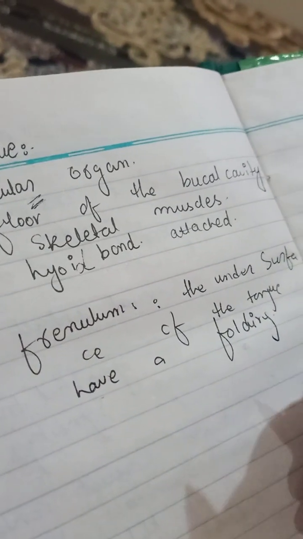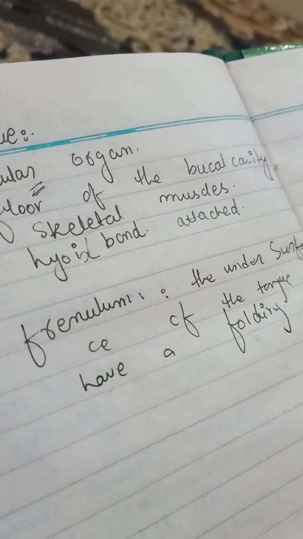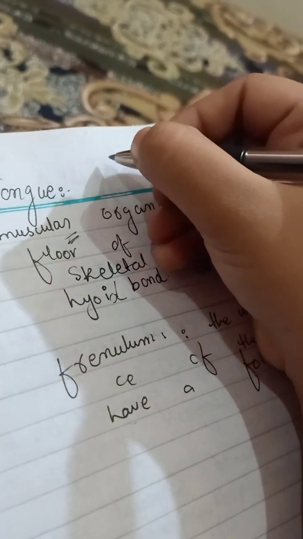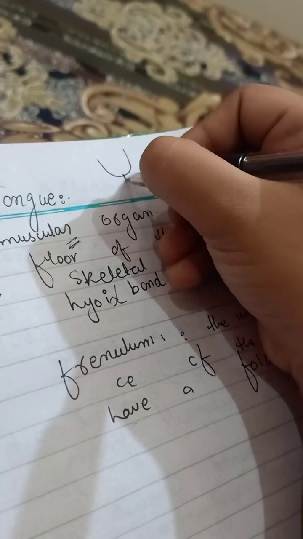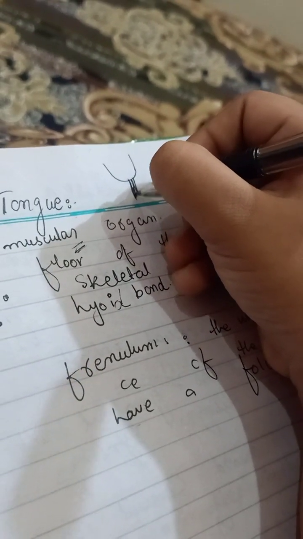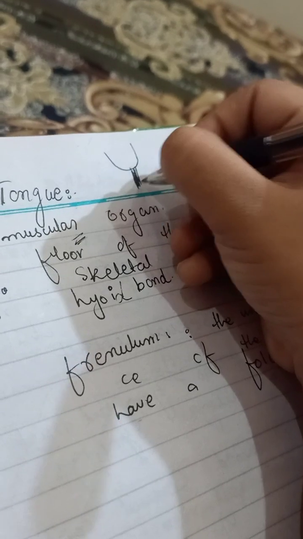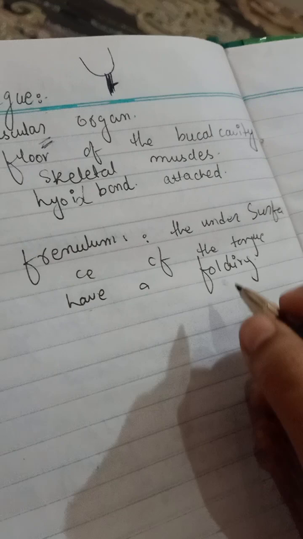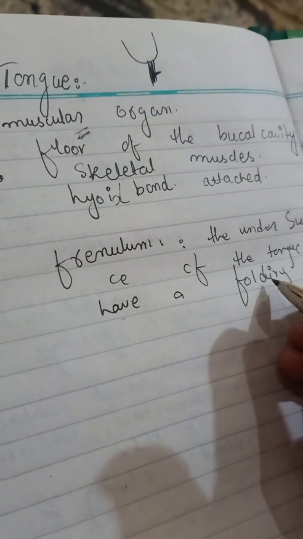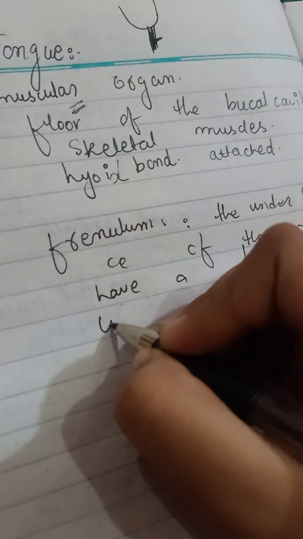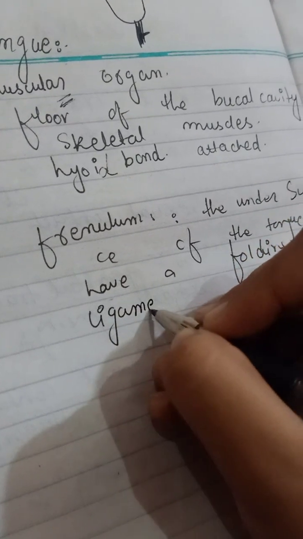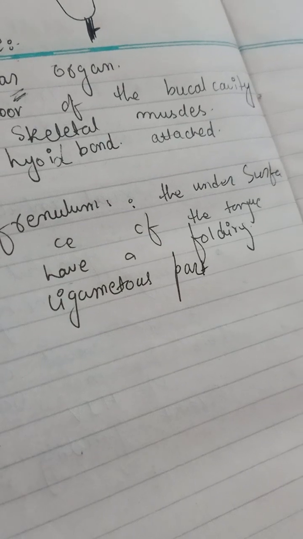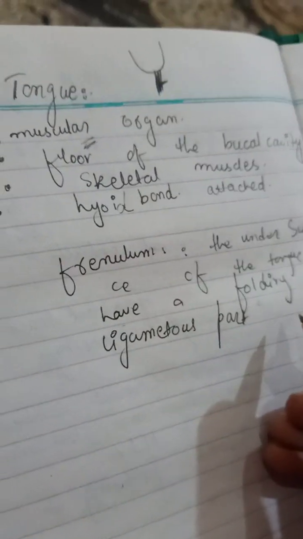You can see that on the lower side of the tongue there is this type of structure, okay. This is a frenum, okay. And this is basically a folding-like structure, the ligamentous part, which means there is a folding under the surface of the tongue.